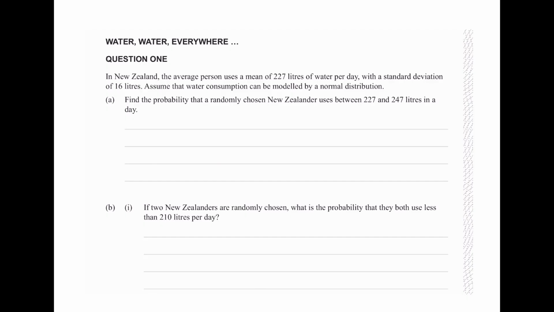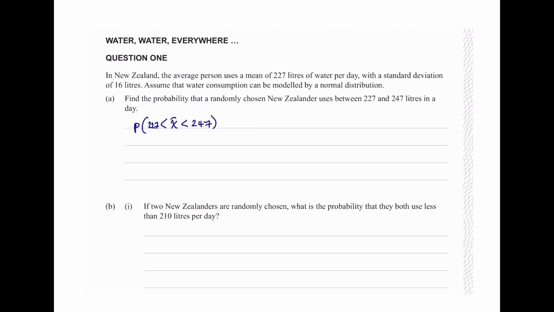Right, so here we're looking at a normal distribution question. Essentially, we want to find the probability that a randomly chosen New Zealander, so we'll call that lowercase x, uses between 227 and 247, right? So our lower limit here is going to be 227, and our upper limit must therefore be 247. So we want to find the probability that this random New Zealander uses less than 247 but more than 227.